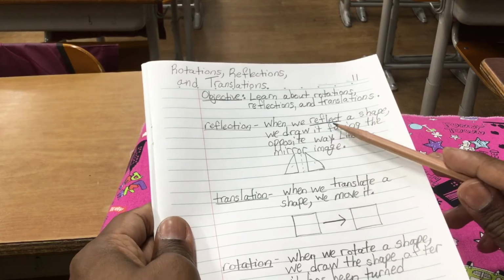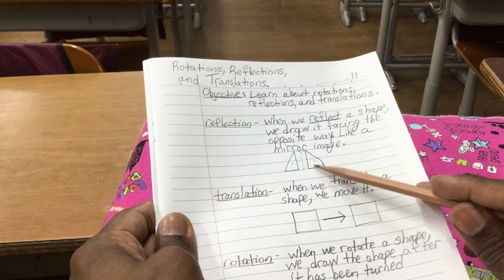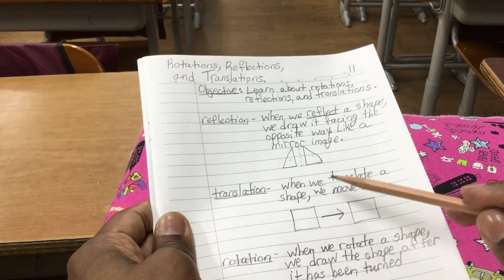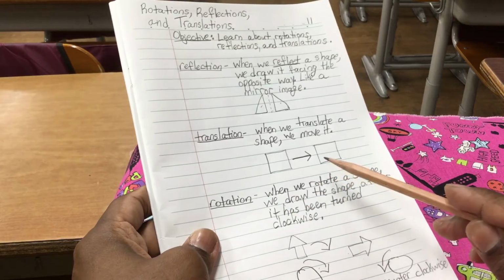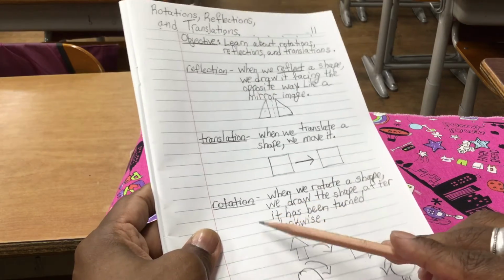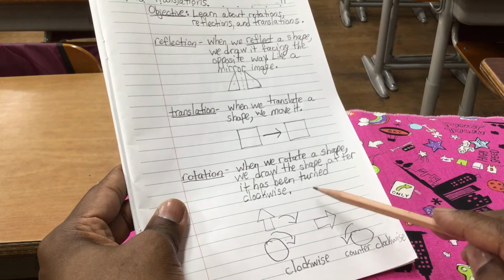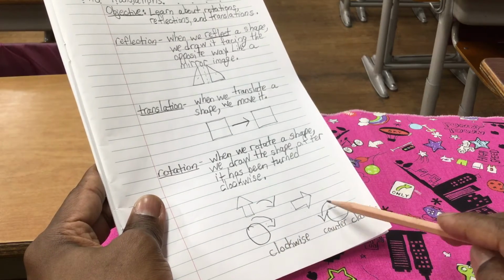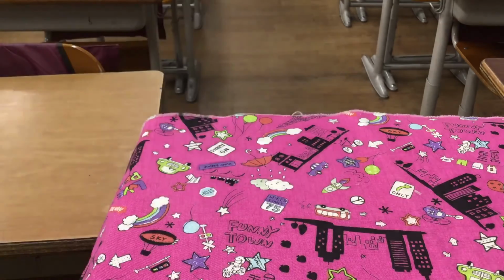Okay, so let's review. Reflection. When we reflect a shape, we draw it facing the opposite way, like a mirror image. This triangle's a little bit bigger, I know that. Translation. When we translate a shape, we move it. And you can move it up, down, left, right. Rotation. When we rotate a shape, we draw the shape after it has been turned clockwise. Clockwise, and you can rotate it the other way. Counterclockwise.